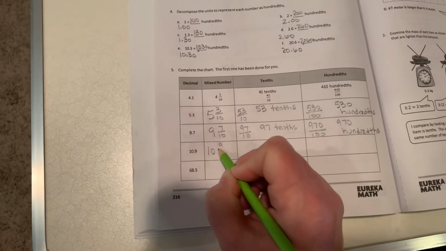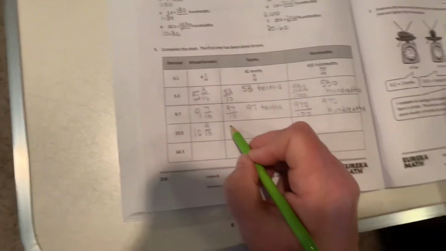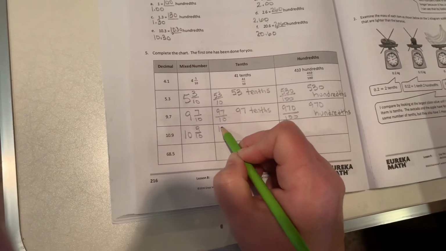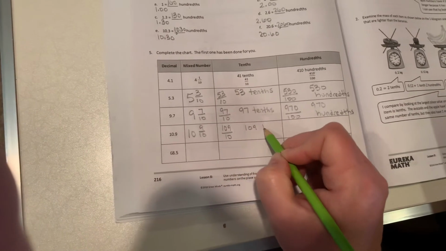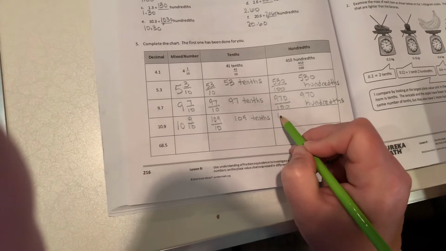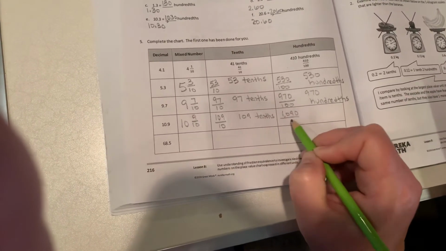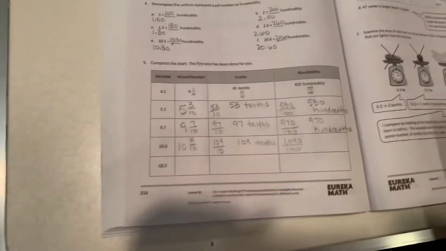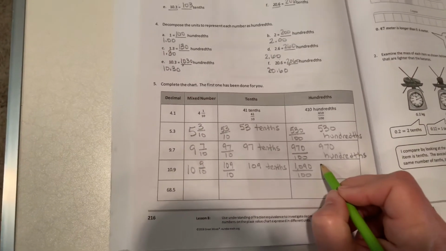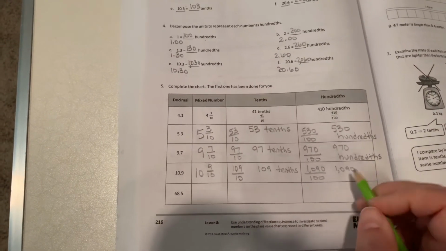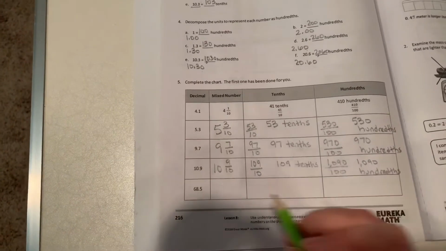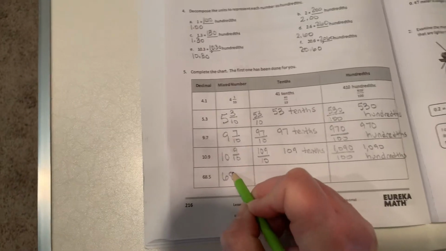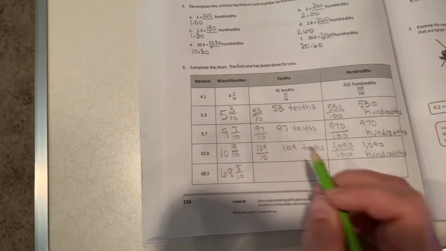This is going to be 10 and 9 tenths. So we're dealing with 109 tenths. 109 tenths. Over here, we're going to be at 1,090 hundredths. Quite the large fraction, isn't it? 1,090 hundredths.